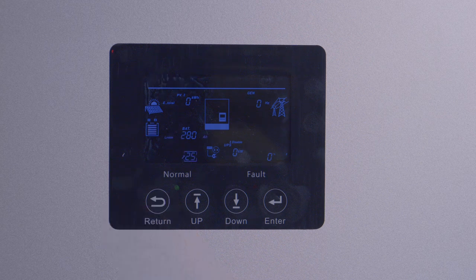Setting 26 is neutral ground bond. This is the static enable/disable function, where enable will allow the inverter to form the bond and disable removes that bond.